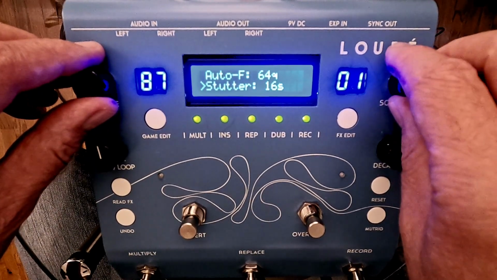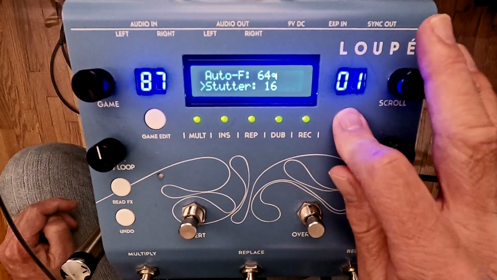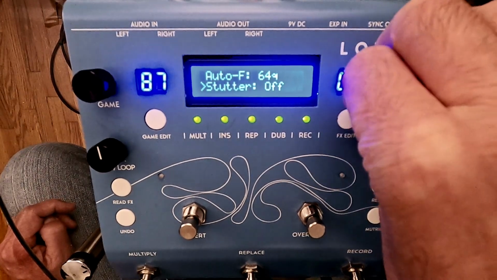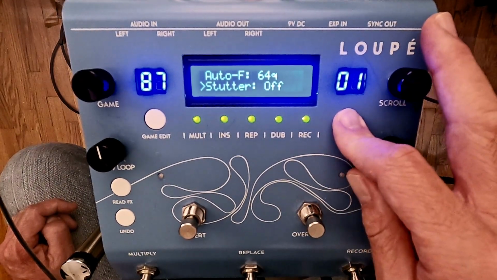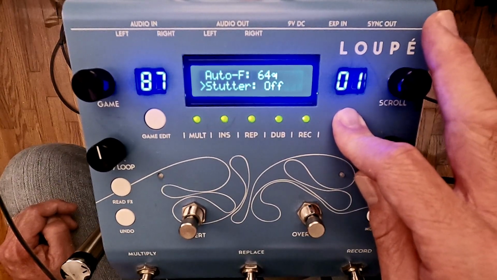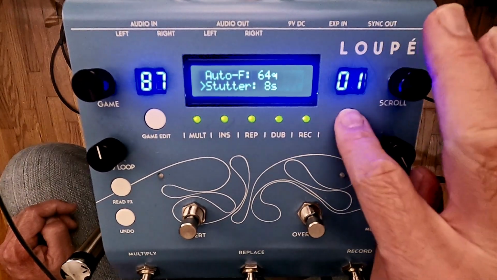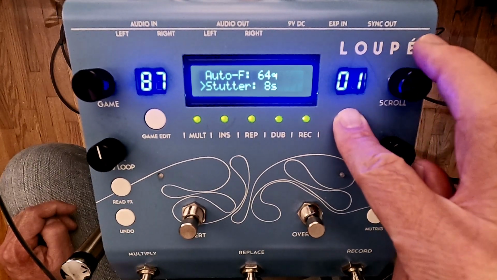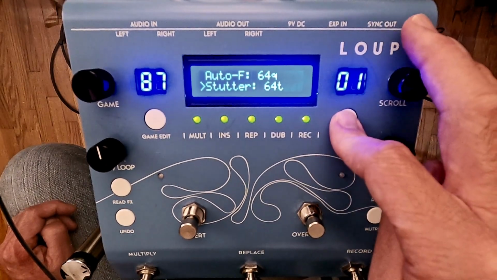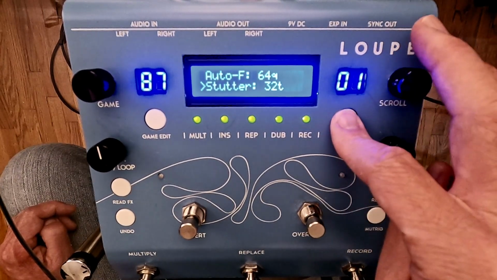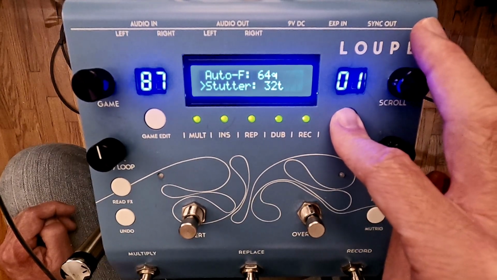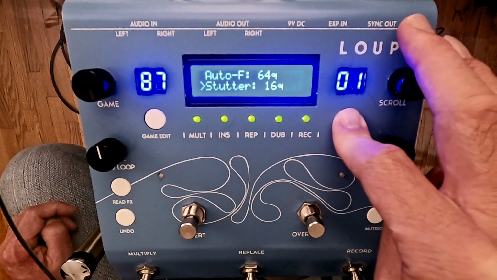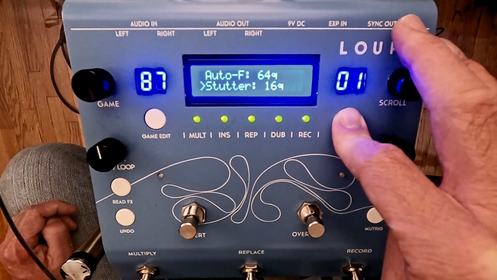Let's bring stutter to... let's try stutter at 16. Is that doing anything? Maybe it was doing something. It's a little hard for me to tell. Yeah, that sounds like it's doing something. Yeah. I was never good at math, so trying to predict this sort of thing is definitely not my forte. But I like the sound of it.